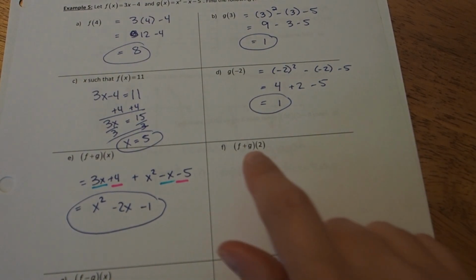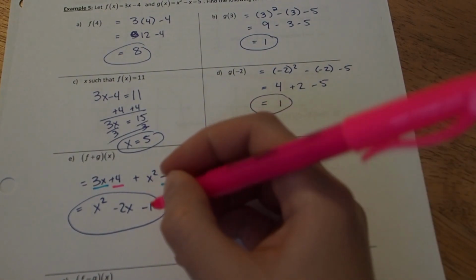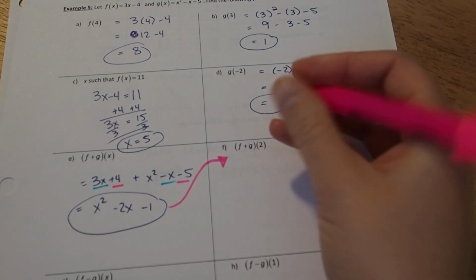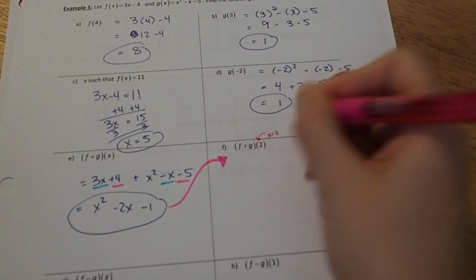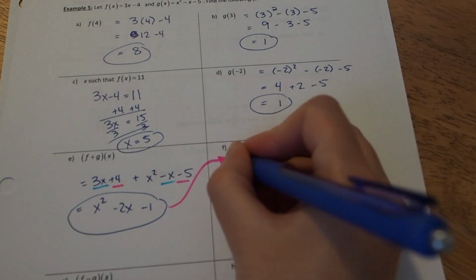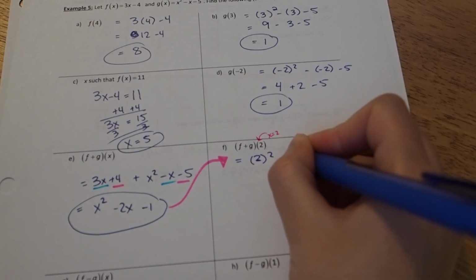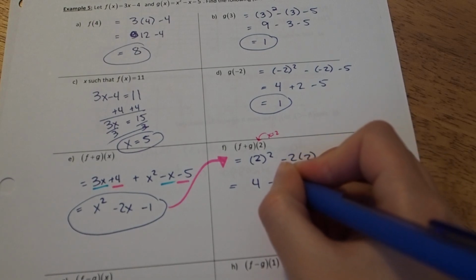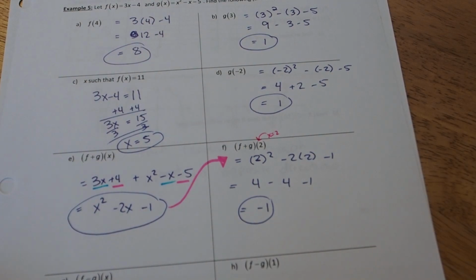Part F asks me to find f plus g of 2. I already know the f plus g function of x. Now I want to evaluate that function at 2. Remember that this 2 is the x value. So now that I know the function for f plus g, I can use this function and just plug in 2. So I'm going to have 2 squared minus 2 times 2 minus 1. 2 squared is 4, minus 2 times 2 is 4, minus 1, so I'm going to get negative 1. 4 minus 4 is 0, minus 1.